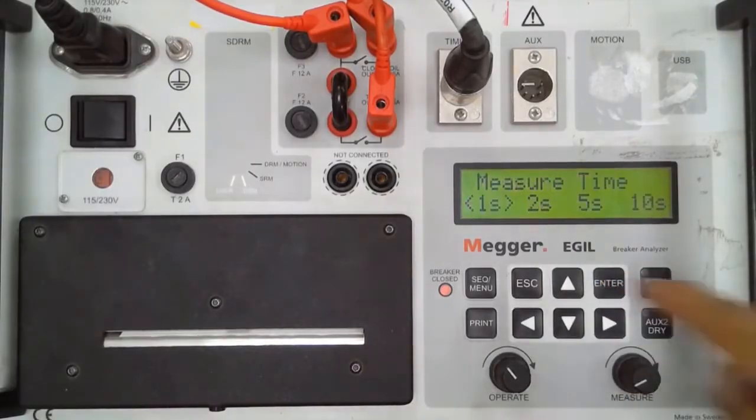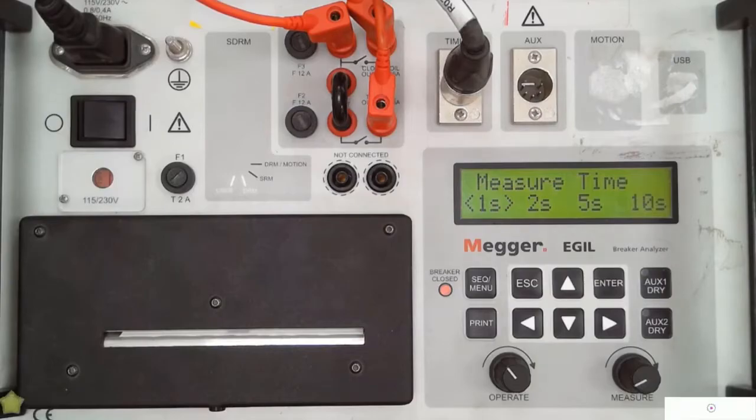When I enter the setup, the first thing it shows me is the measuring time. Now the device will generate a test report for you. The test it will execute depends on the equipment you are working on: the time you will calculate, whether it's close or open, and within what limits. Of course, I am talking about a circuit breaker.